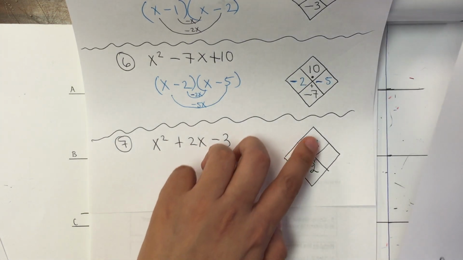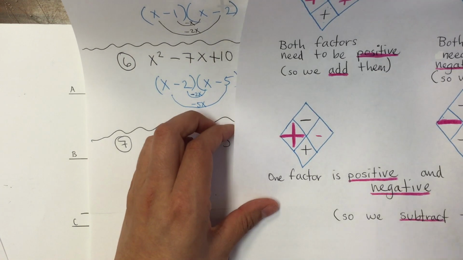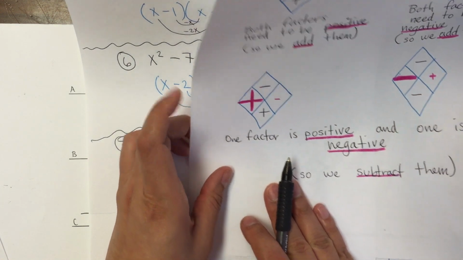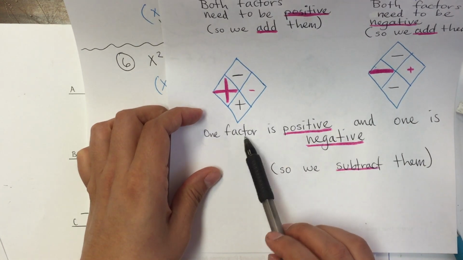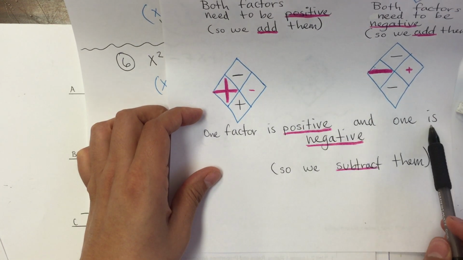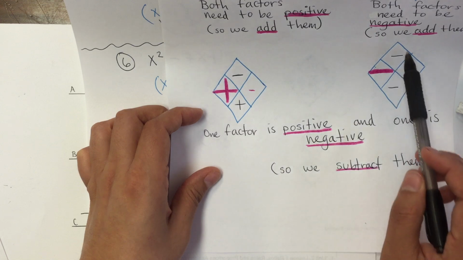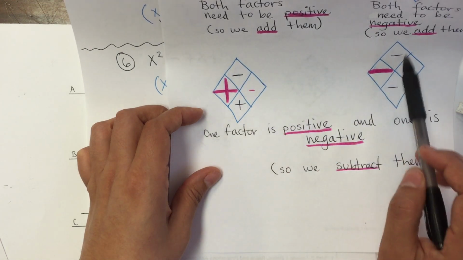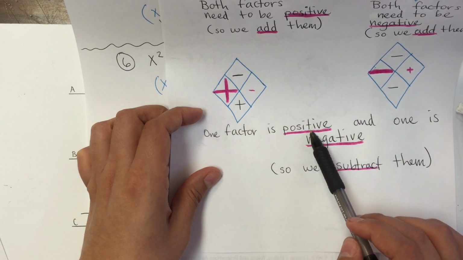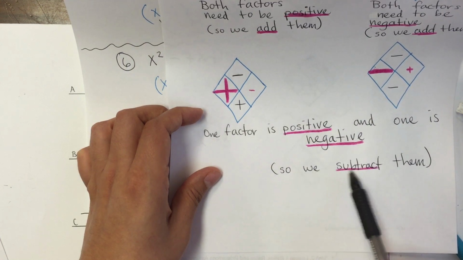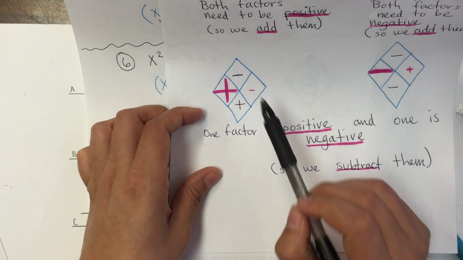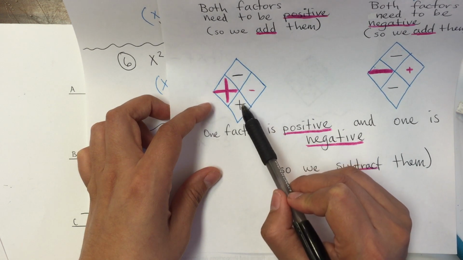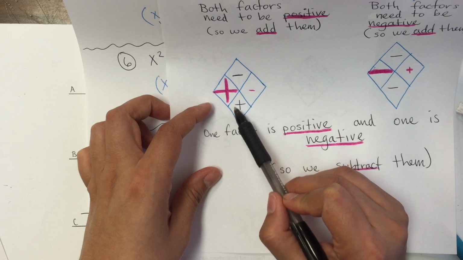When we have a negative and a positive, it says one factor is positive and one is negative. And that's because for multiplication, for it to be negative, one of the two factors has to be negative, right? And we have to subtract. Not only that, but look at what I did with the symbols. When we're going to look at this symbol right here.